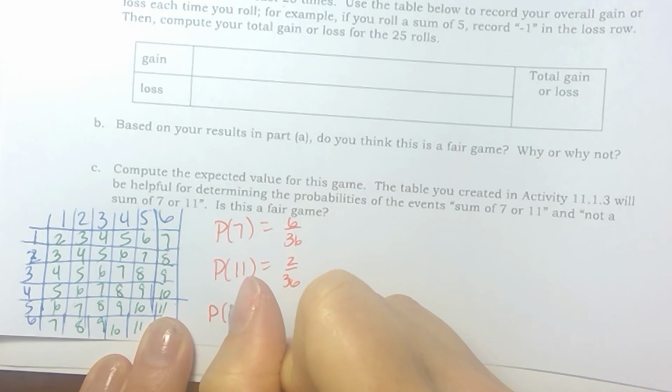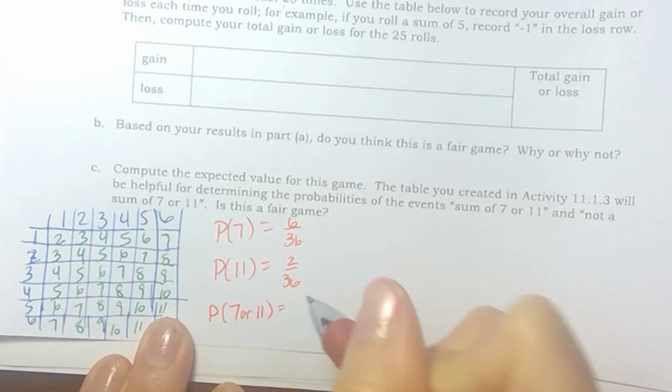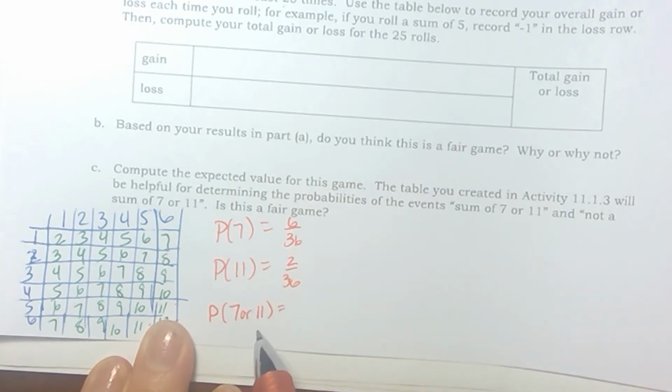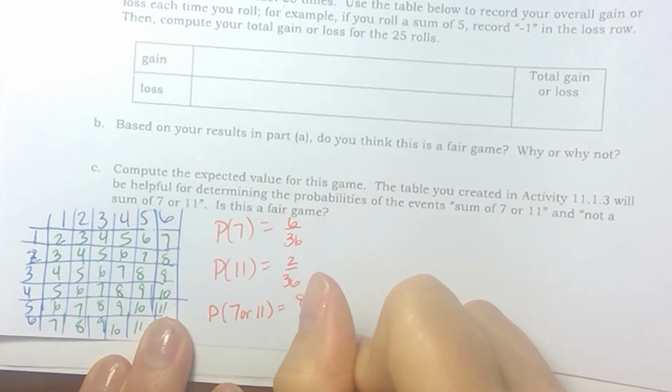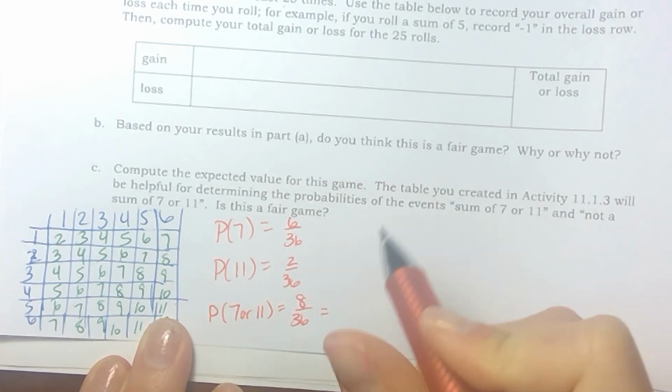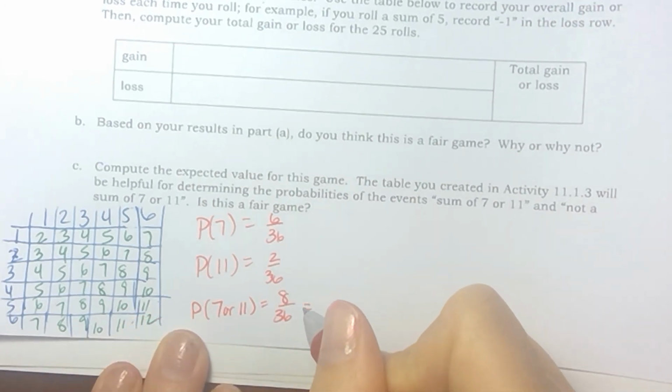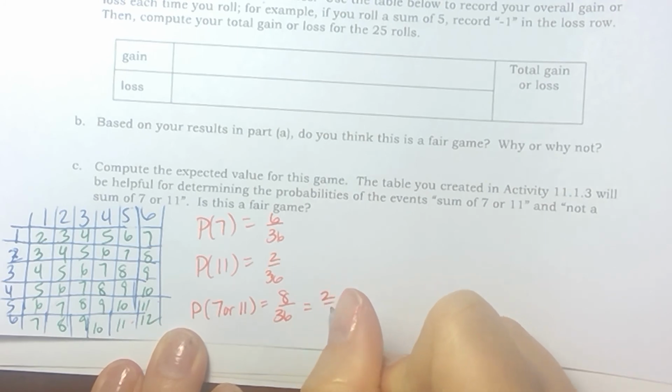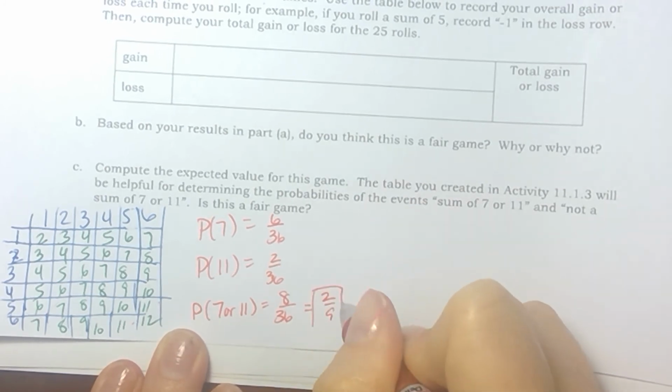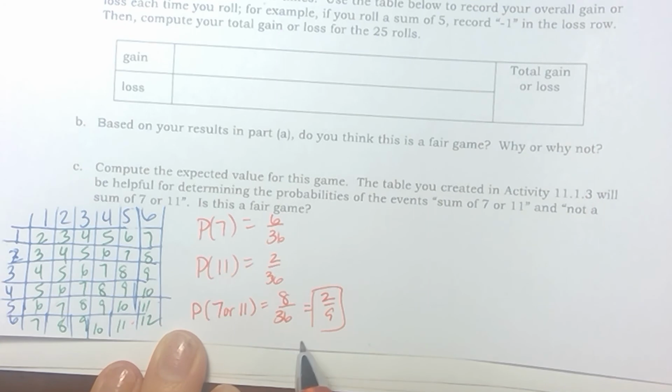So what is the probability of rolling a 7 or an 11? There's no intersection there, so I can just add those probabilities up. I get 8 out of 36, which if I divide both of those by 4, I get 2/9. The probability of rolling a 7 or 11 is 2/9.